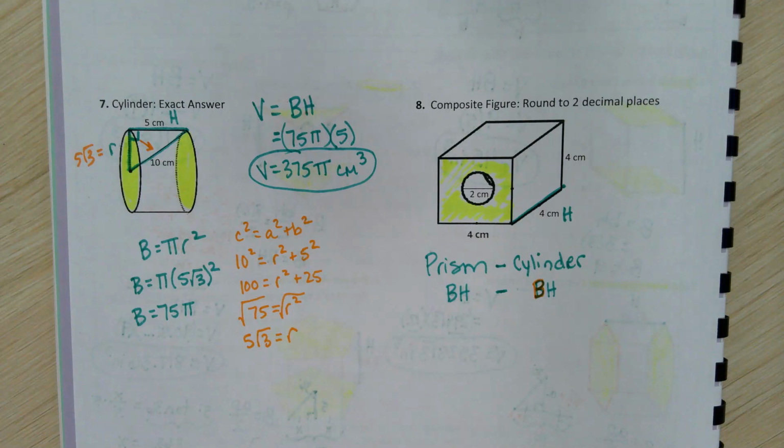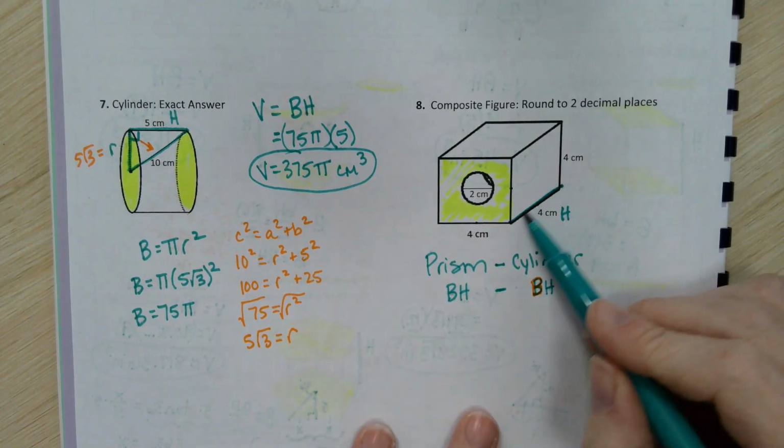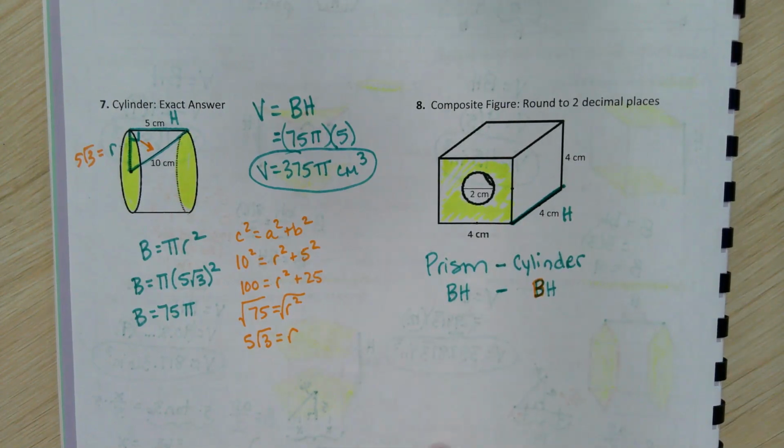So that's the way I'm going to set up this problem, where this is going to be that capital H height for both of the solids.